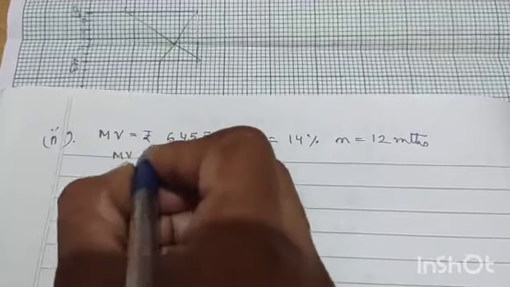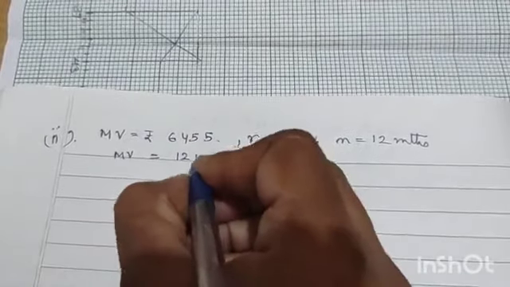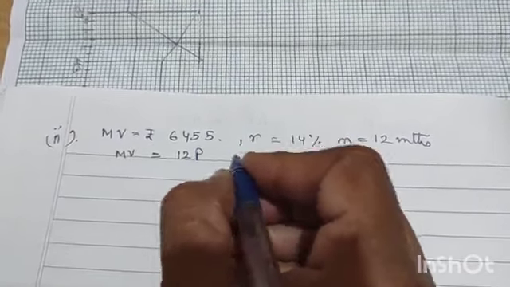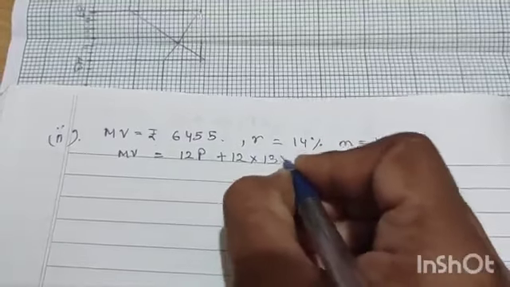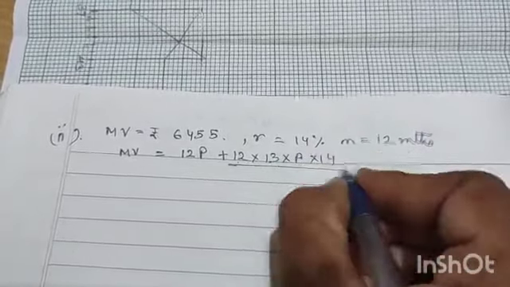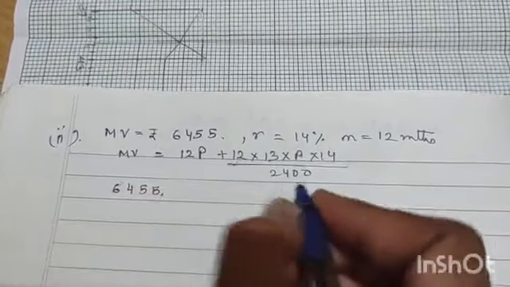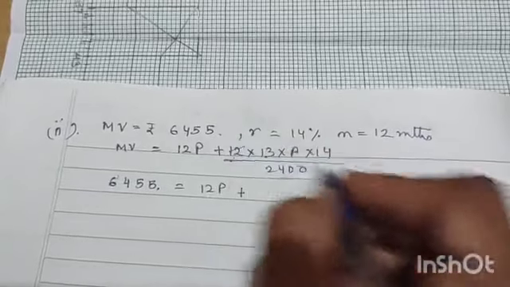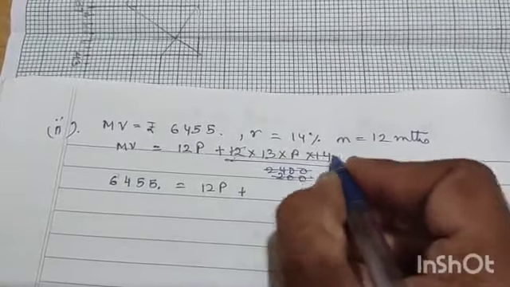Then maturity value is given, so we are using this formula. Maturity value is 12 into P. We have to find here principal, find the monthly installment. So 12P plus 12 into 13 into P, n into n plus 1, PR by 2400. Maturity value given is 6455. This side on simplifying we get 12P plus 12, 2s are 24, 0, 0, 100, 7.